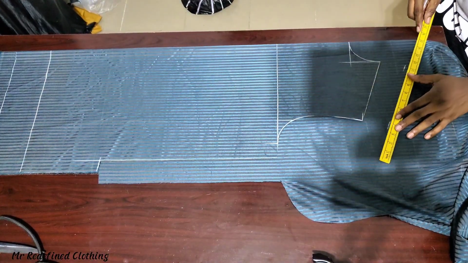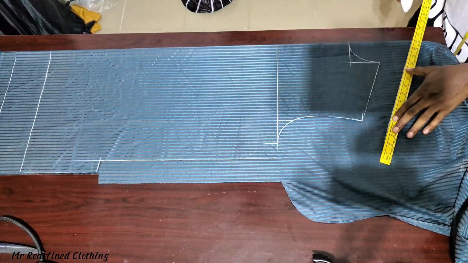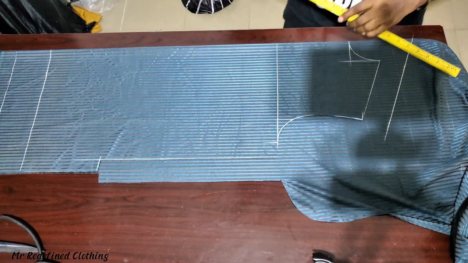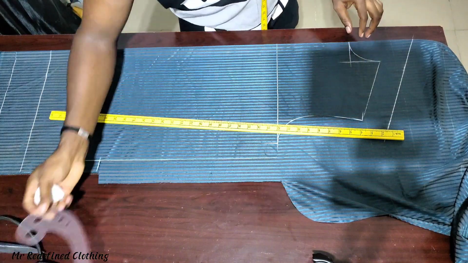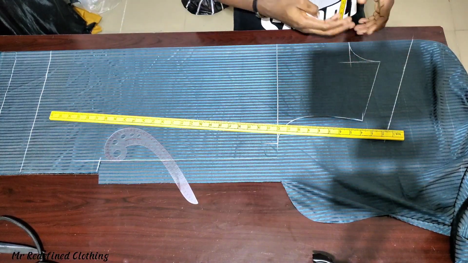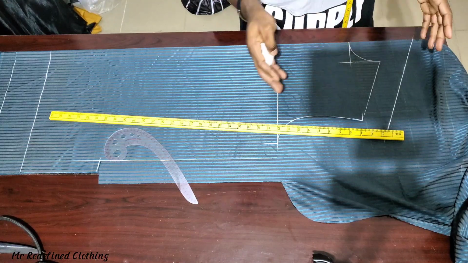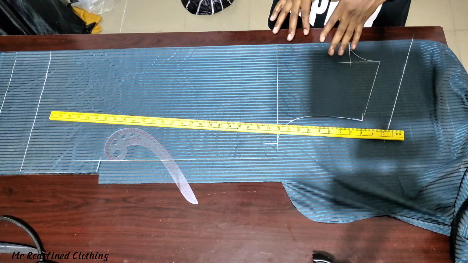After you have done that, then connect the lines from here to this point. And then some persons ask me, how can they know the back neckline depth and width, which is one of the reasons I am making this illustration today.